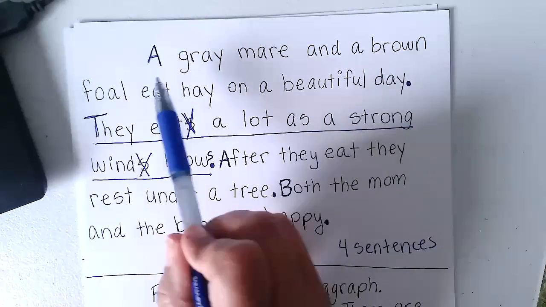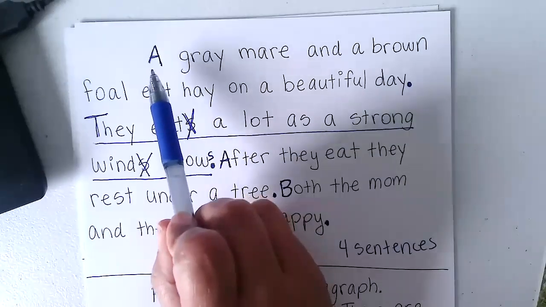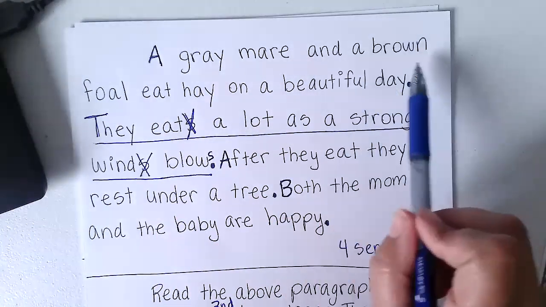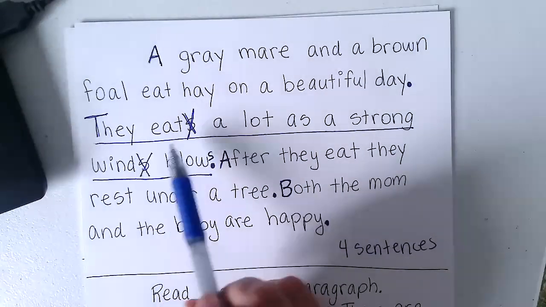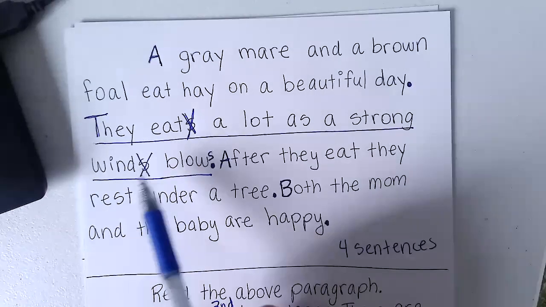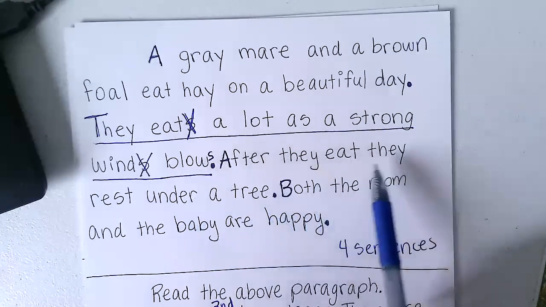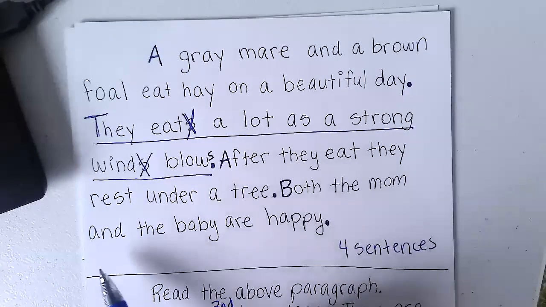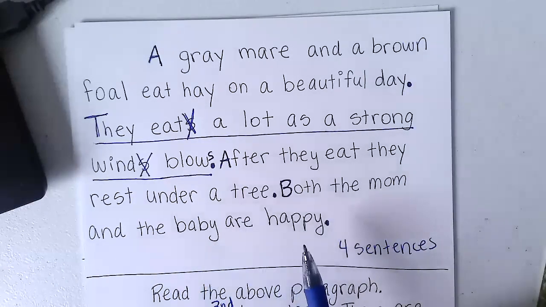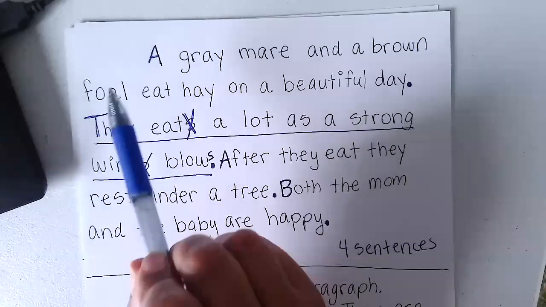First time with me, please. Go. A gray mare and a brown foal eat hay on a beautiful day. They eat a lot as a strong wind blows. After they eat, they rest under a tree. Both the mom and the baby are happy. Second time, you're going to read it out loud without me, and go.